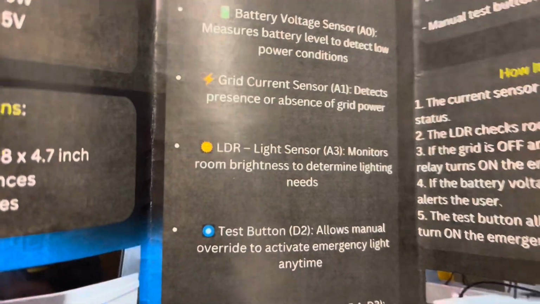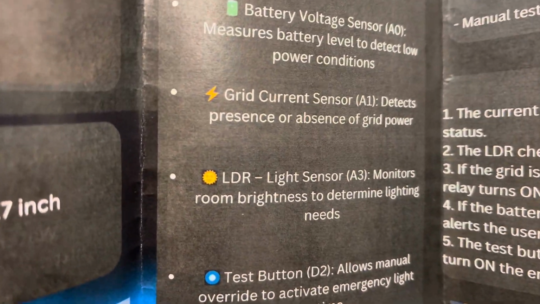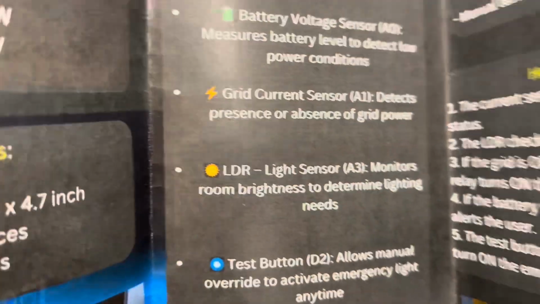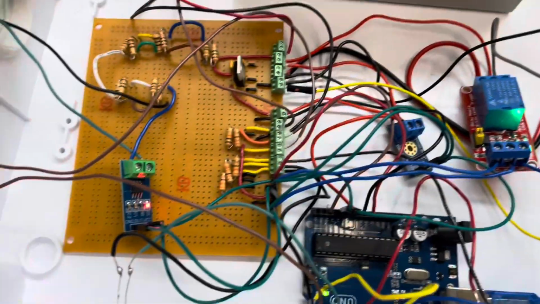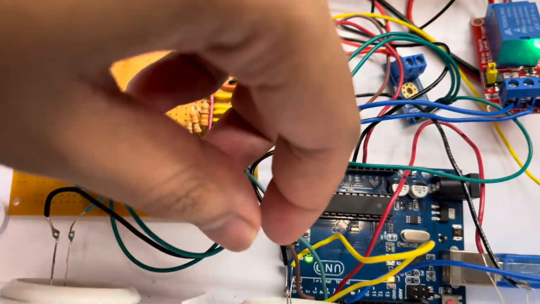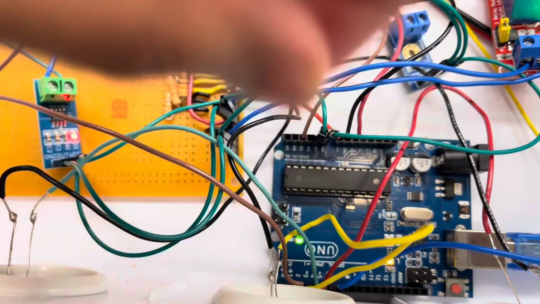We have the current sensor, which is connected to A1. And we have the LDR connected to A3 and the test button, which is connected to D2 of the Arduino, as shown in this connection below. So the test button goes to D2 and the LDR goes to A3.